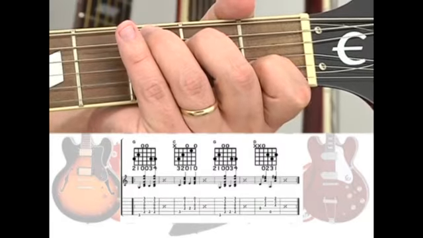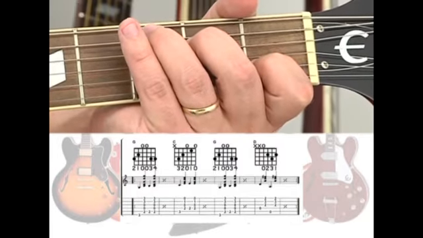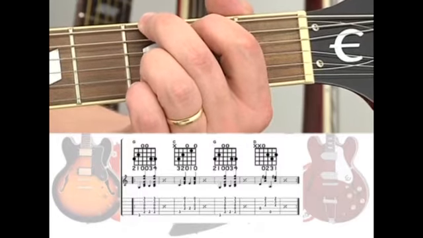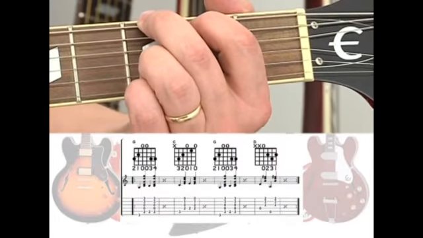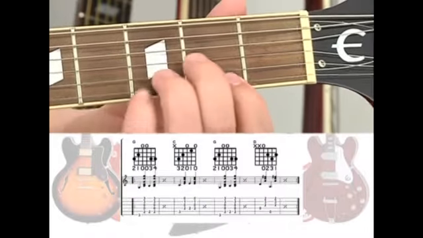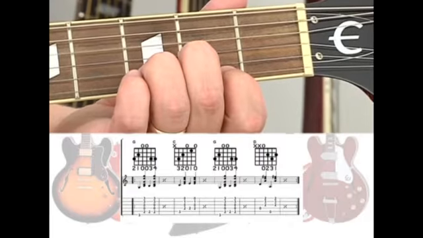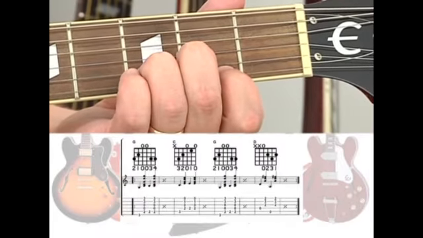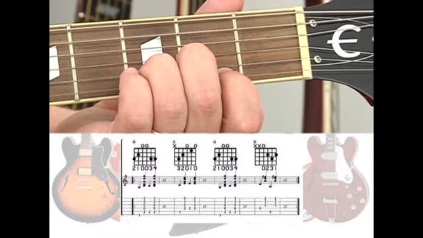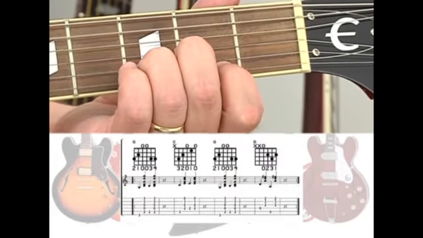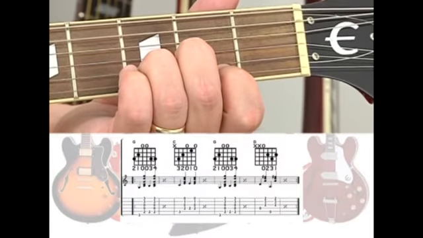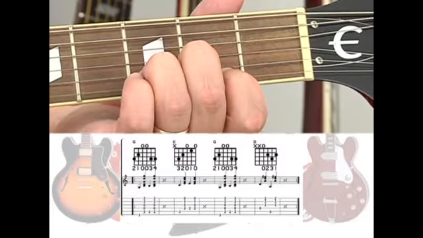1, 2, 3, 4. Switch back to the G for 2 measures. 1, 2, 3, 4. 1, 2, 3, 4. Then change to the D chord, picking the open 4th string bass note, strum the chord notes, strings 3, 2, and 1, then alternate to the open 5th string bass note, then strum, and repeat the D chord. 1, 2, 3, 4. Then repeat the whole song.